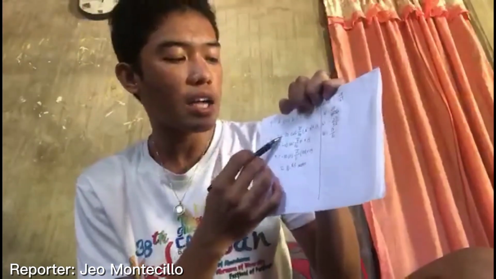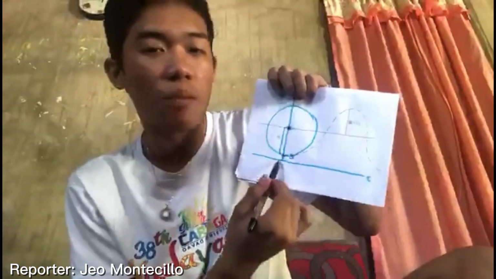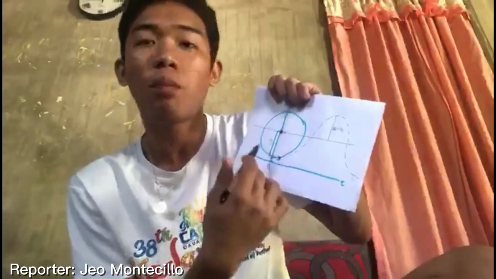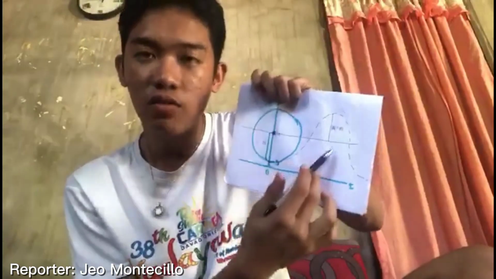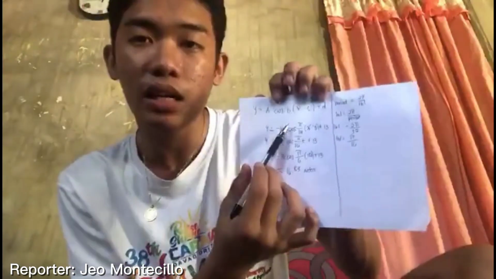So y equals negative 10. Our amplitude is negative 10 because we started from the bottom to the top, and the bottom is negative. So our 10 is negative cosine. So in finding B, we use the period formula.